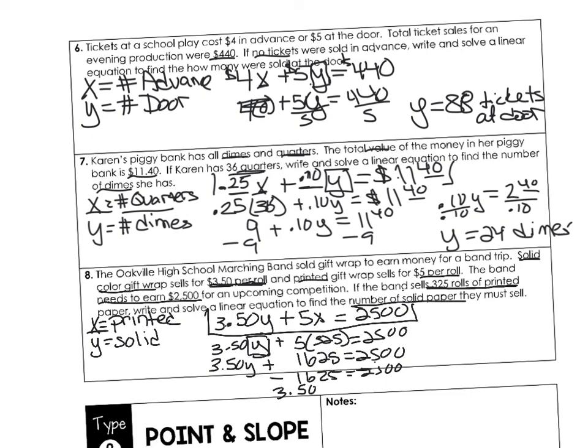Y equals 875. So now we're going to divide that by 3.50. So Y equals 250.